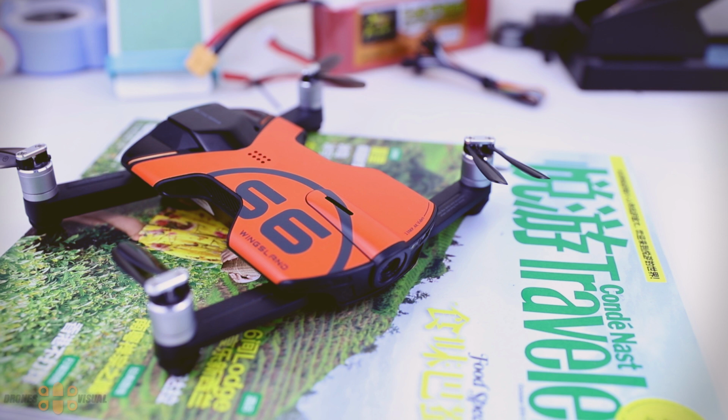The app of the Wingsland S6 seems to be working decently in iOS, and it should be the same if you're using some sort of a high-end Android smartphone, at least with Android 6 or something like that. I think it should be the same.